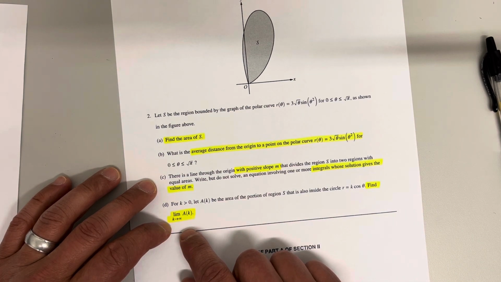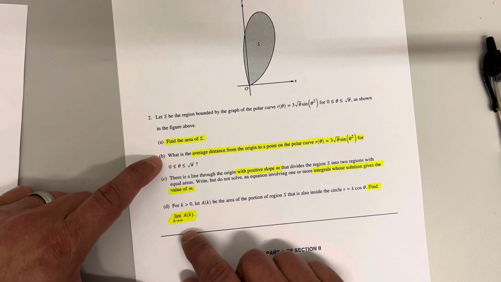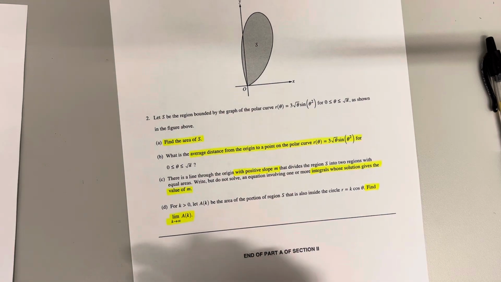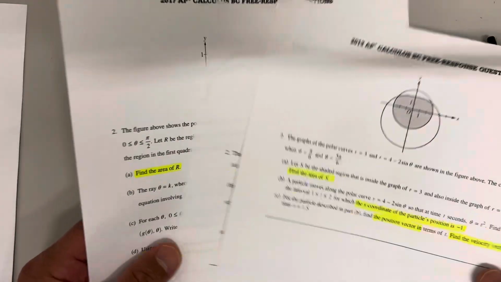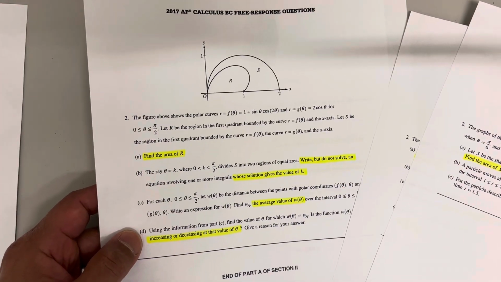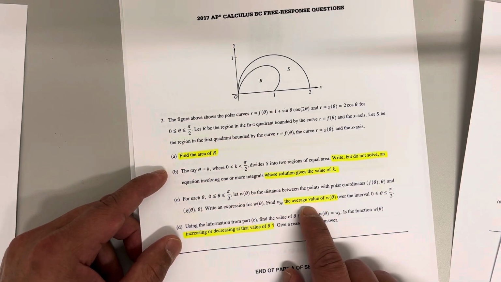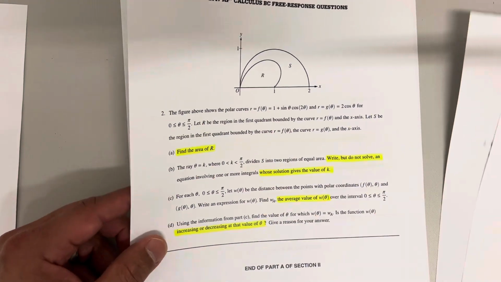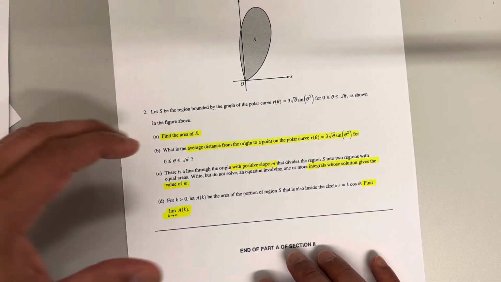So what can we see? Well, the first question is going to be area. They might ask you rate of change and increasing, decreasing, position. Man, it's just so hard to tell what they're going to ask or how they're going to ask it. But what I'm noticing is area, average value. So be ready for that, and then rate of change, at least that. Okay, guys, so just to give you an idea of what to fine tune your focus.